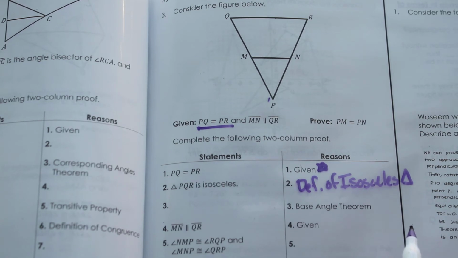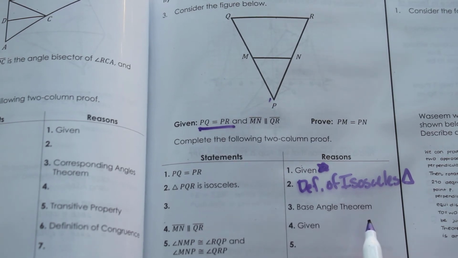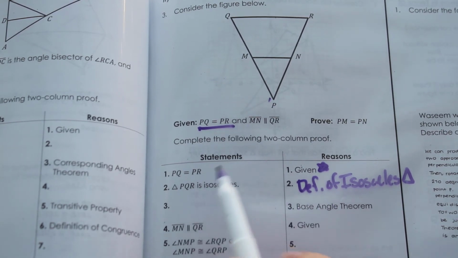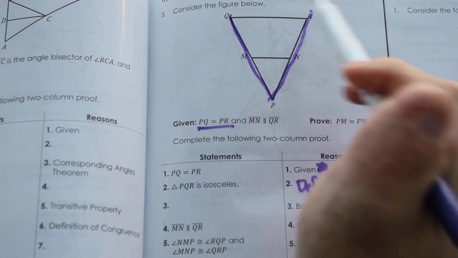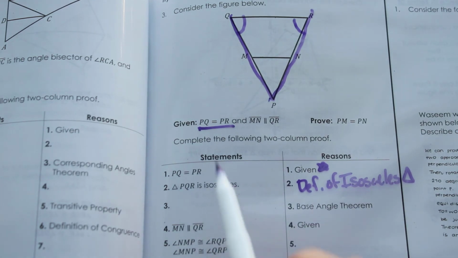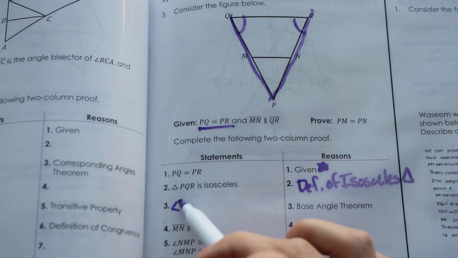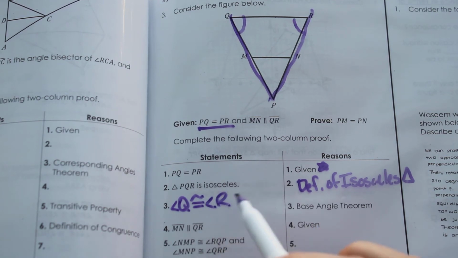So what does that tell us using the base angle theorem? Well, remember our base angle theorem says if we have two sides that are congruent, then their two base angles are also congruent. So that means that angle Q is congruent to angle R.